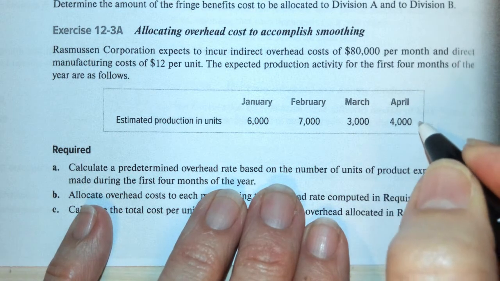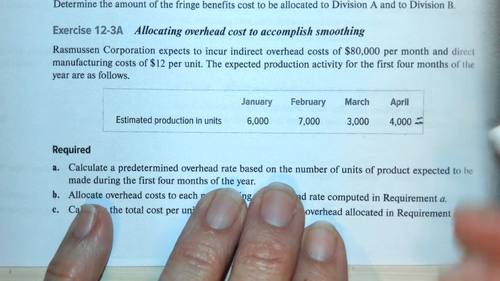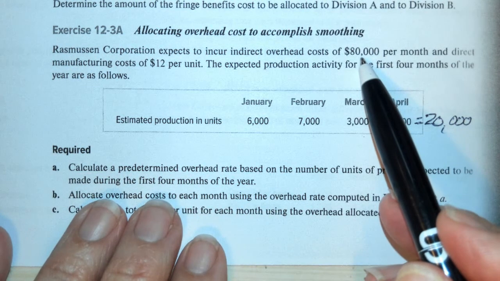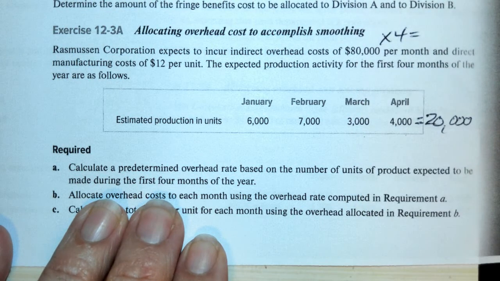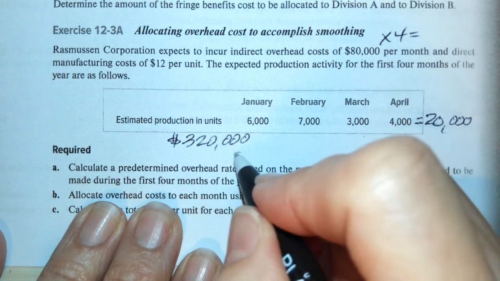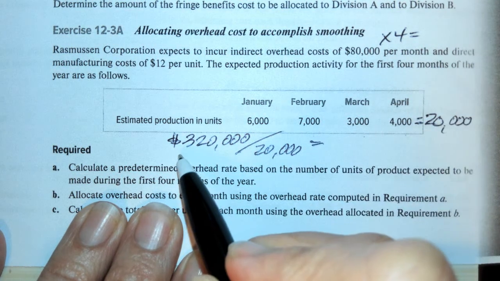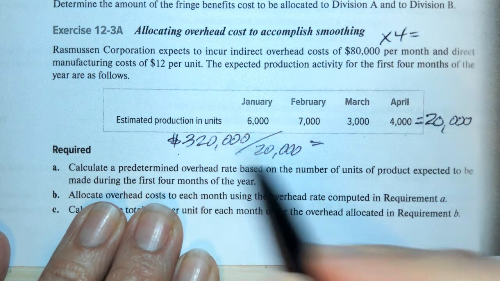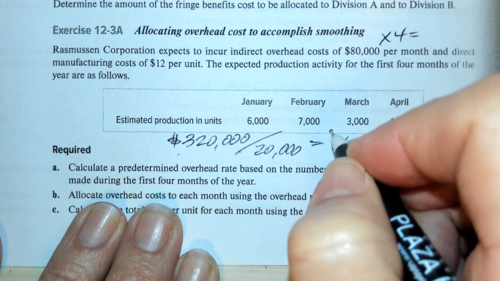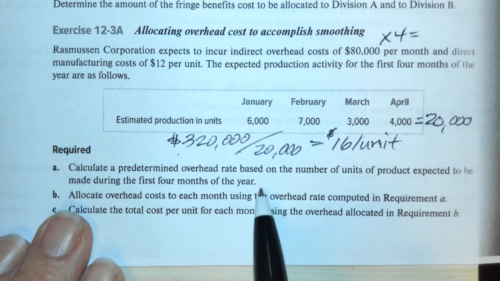We've only got 4 months of data, but if I add these up, 6,000 plus 7,000 plus 3,000 plus 4,000, 7, 14, 20,000 units over 4 months. Okay, and I'll incur 80,000 times 4. Okay, so I'll incur $320,000 worth of overhead across those 4 months, and let's divide that by 20,000 units. Always put your dollar signs on the numbers that are dollars so that you know what you're dividing. Okay? So that would be 32 divided by 2. That would be $16 per unit would be our predetermined overhead rate. Okay? So that's the answer to A.